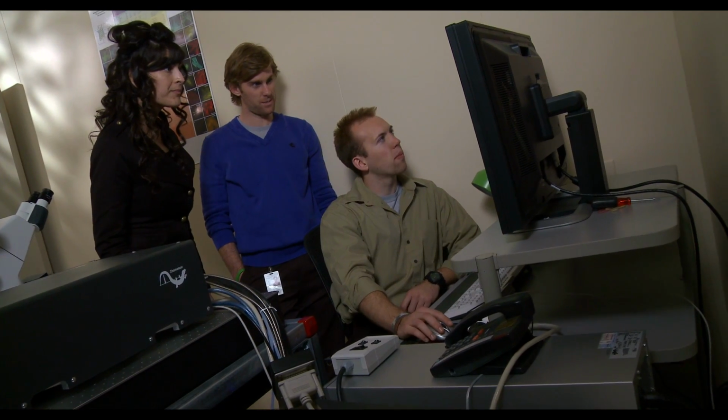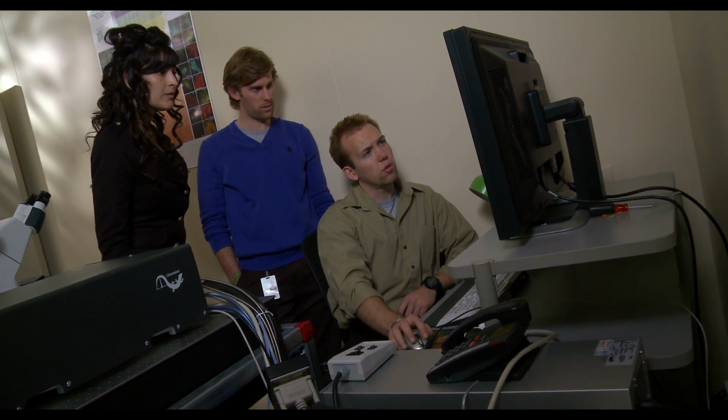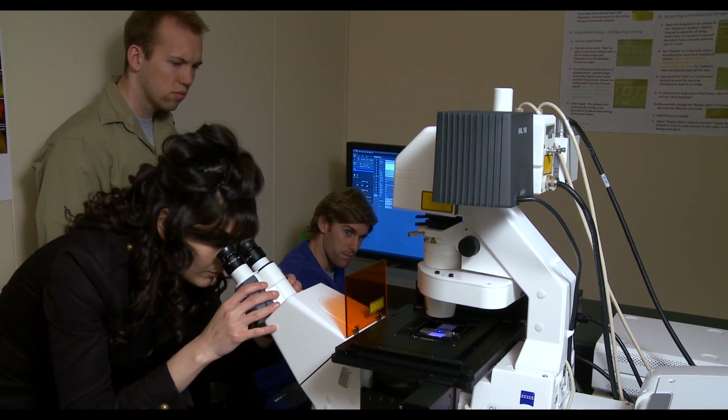This is the newest in the confocal technology. It's really kind of a privilege to use it because there's not very many of them in California or the country for that matter. It's remarkable what has been set up here in terms of accessibility for research.